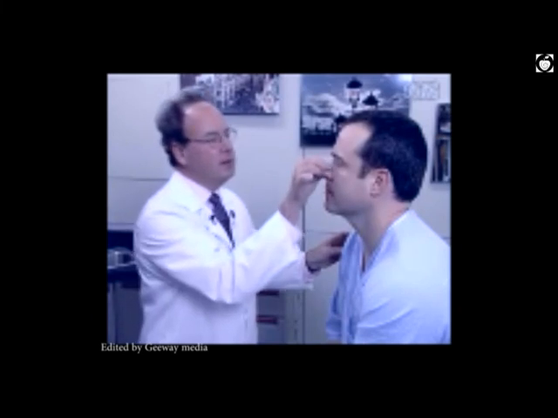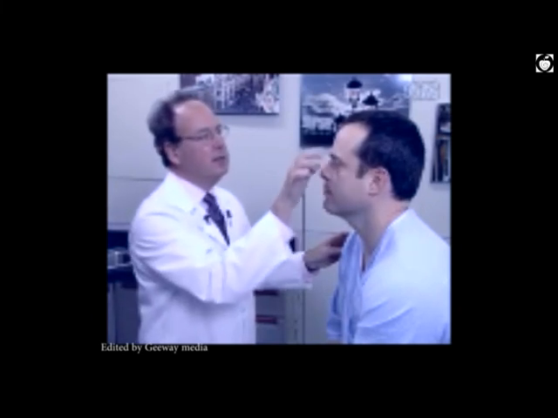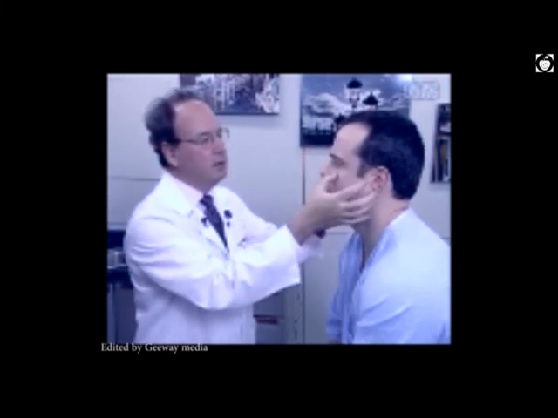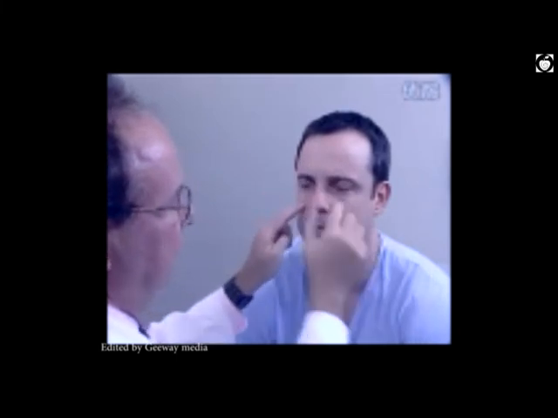We're next going to inspect the nose and the nasal skeleton as well as the sinuses. Any tenderness here? No. Mr. Johnson? Mm-mm. Any tenderness here? No. Tenderness here? No. And what about here? Any tenderness here? No. This is evaluation of the frontal, maxillary, and ethmoid sinuses.